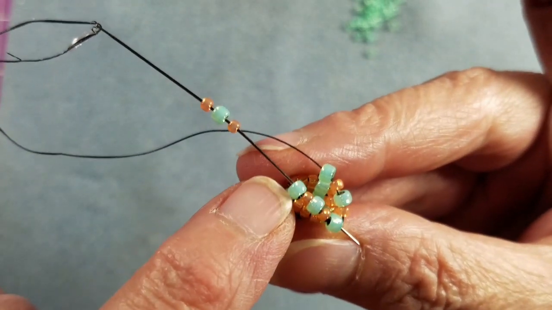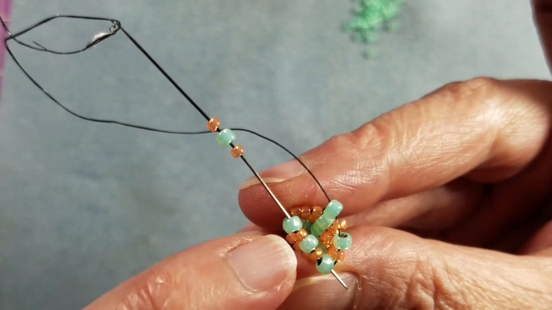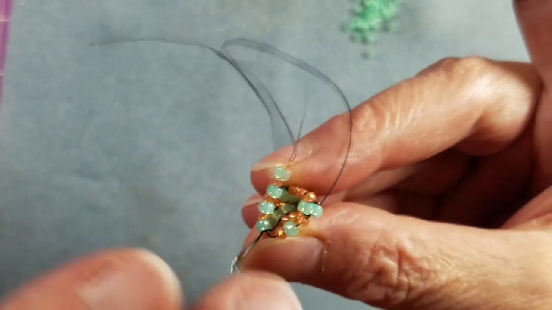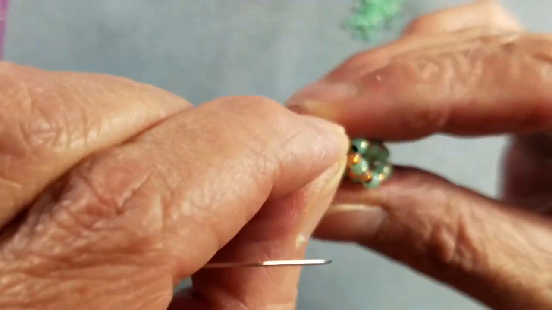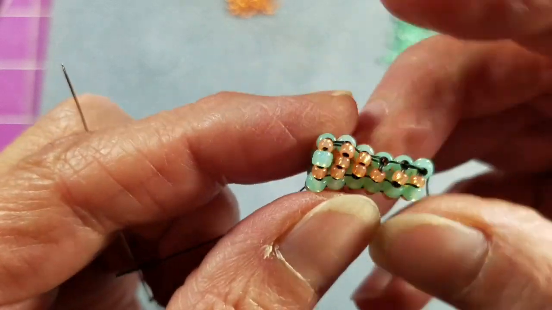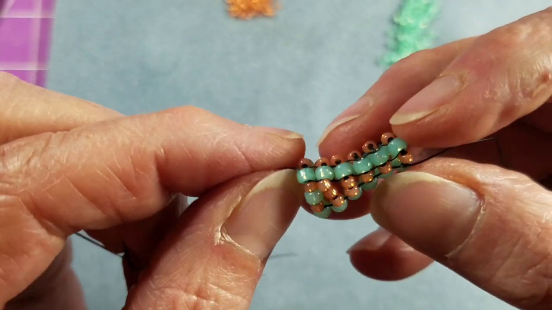I'm going through the next 8-0, and then I'm going through that first segment I put on, 11-0, 8, 11, and the very next 8-0. I'm going to pull it all into a nice little circle. And as I play with the thread, I'm just going to make sure everything looks nice and that all of my beads are lining up really nice along the beadwork like that.